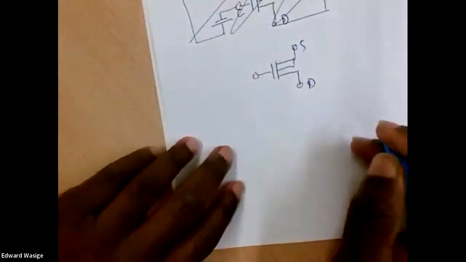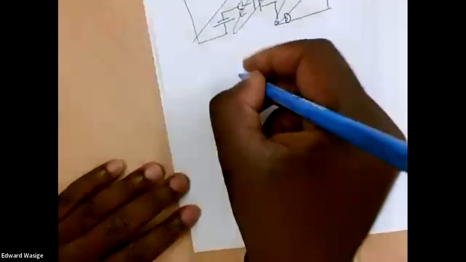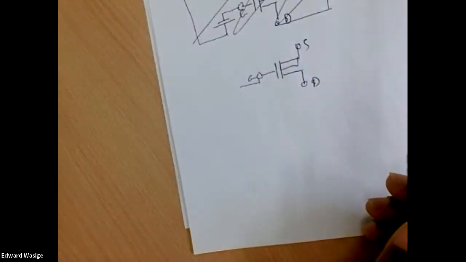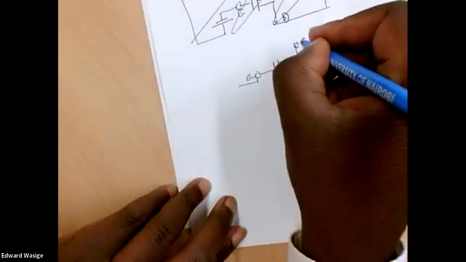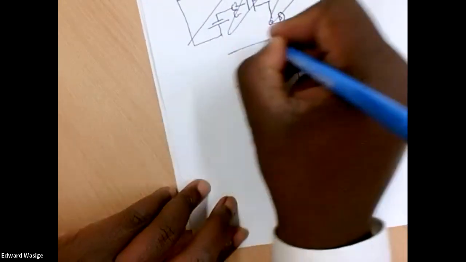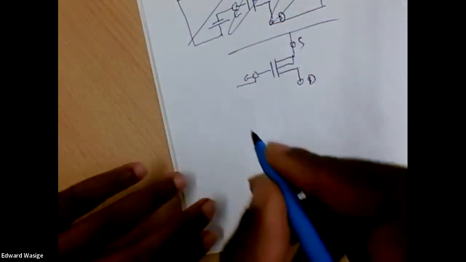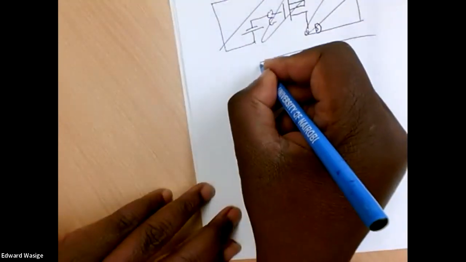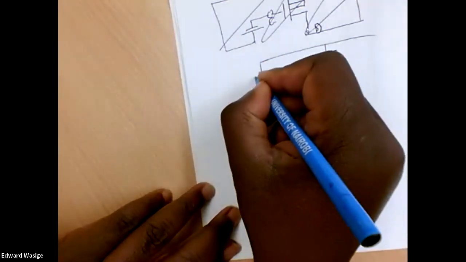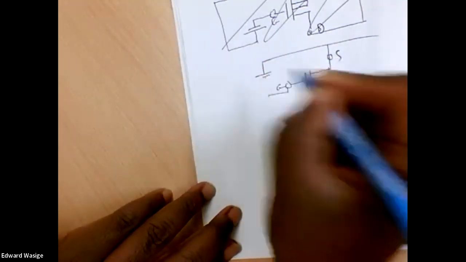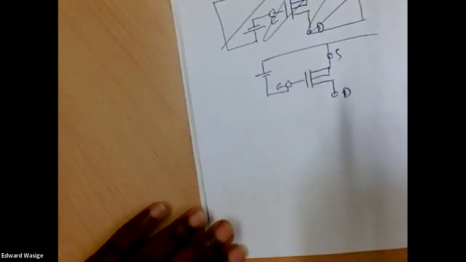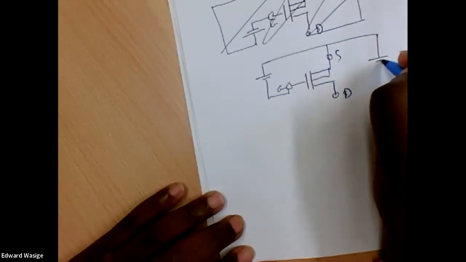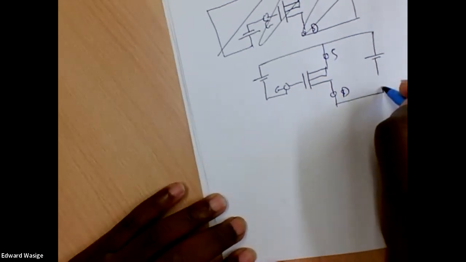Drain, and this is the gate. So between the gate and the drain, we need a negative. So between the gate and the source, we need a negative potential. So if I put that like that, that's negative, and this one, if I do like that, that's negative.